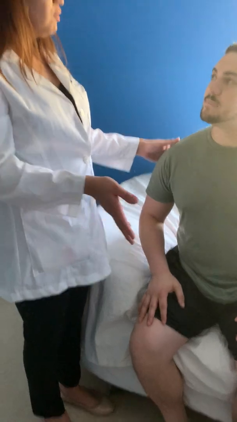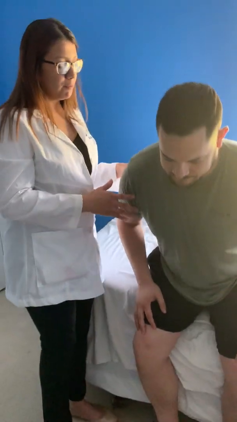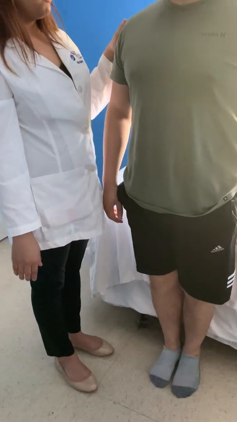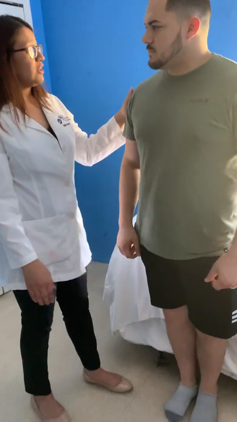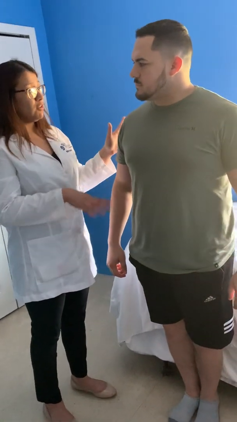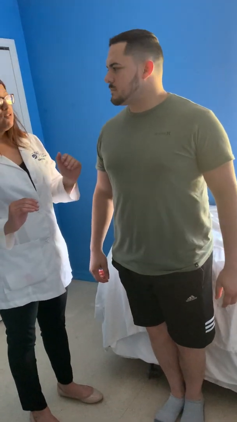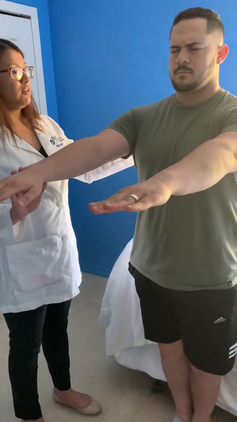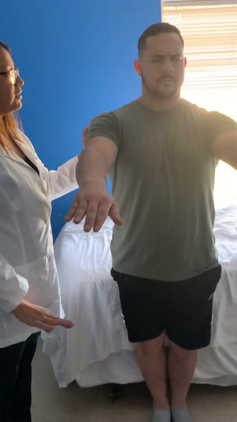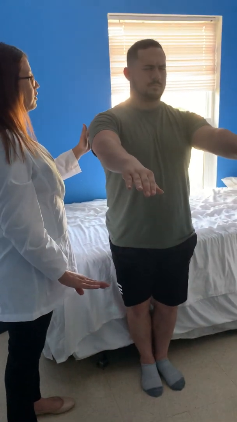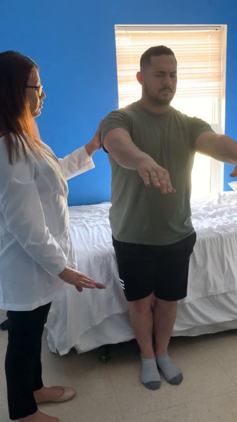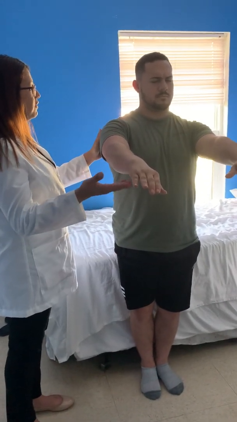Now I'm going to ask you to see if you can stand up for me, please. Good. Put your feet together. We're going to be doing what we call a Romberg's test to check the stability of your gait and to see if you're balanced, okay? So I'm going to ask you to extend your hands out. Good job. And close your eyes. Good job. Now I'm going to be pushing against you. Let me know if you feel any dizziness or feel like... No? Good job. You can open your eyes now.